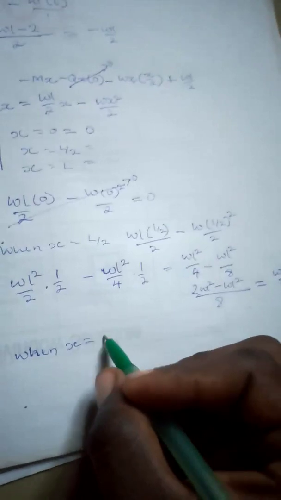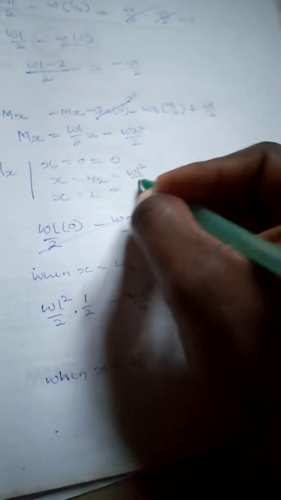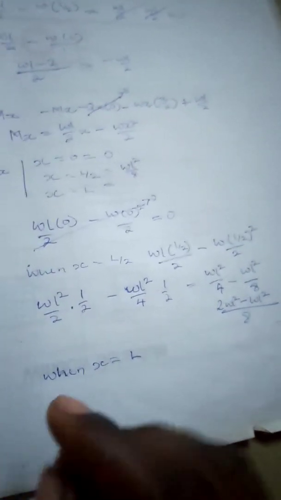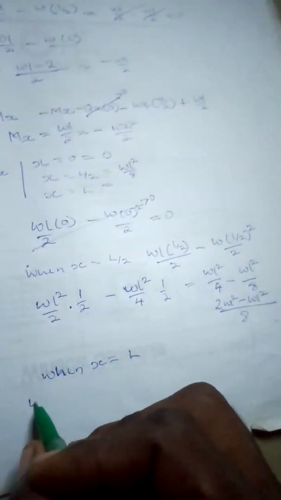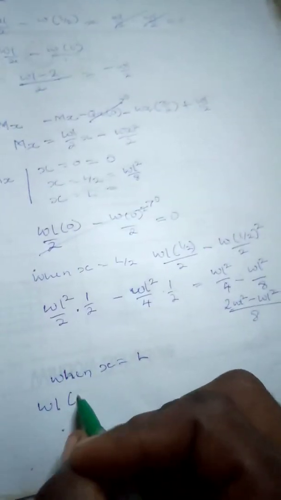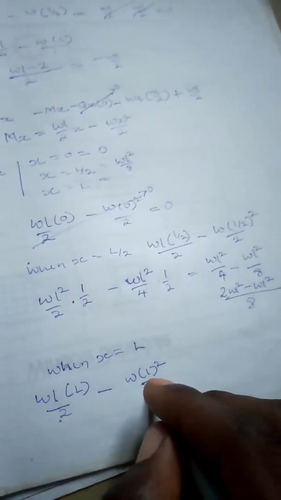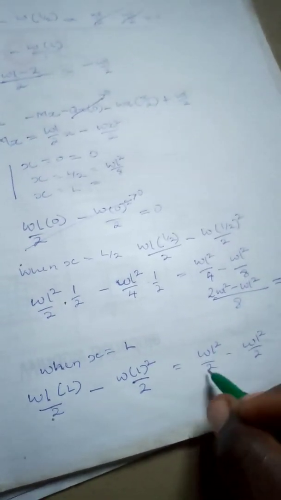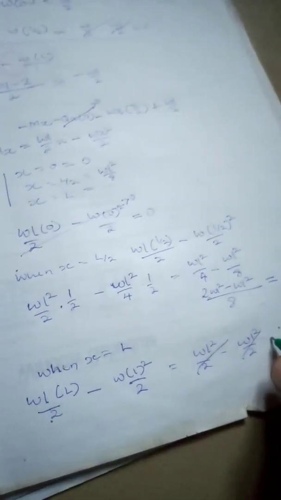When x is equal to L, so here we have WL squared over 8. So here I'm going to write WL squared all over 8. So when x equals L, we're going to have WL multiplied by L all over 2 minus W L squared all over 2. This is actually the same thing. Is going to give us WL squared all over 2 minus W L squared all over 2. This goes with this. This actually equals 0. So here we have 0.